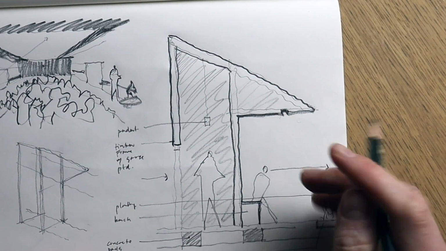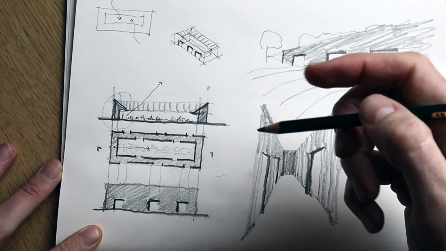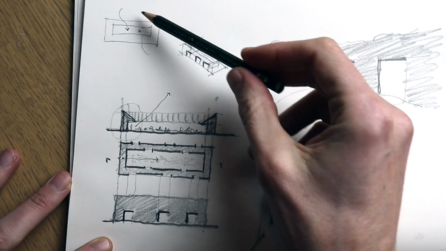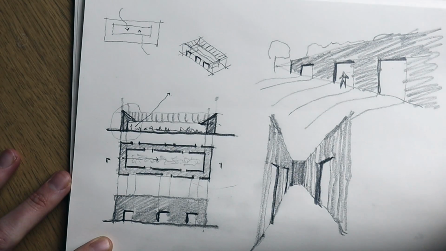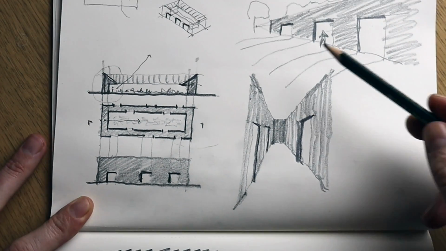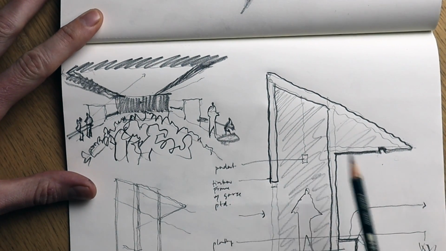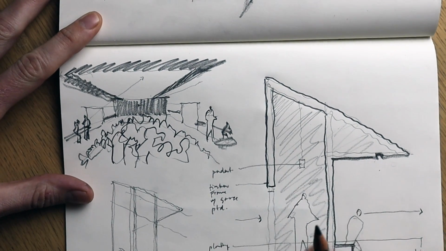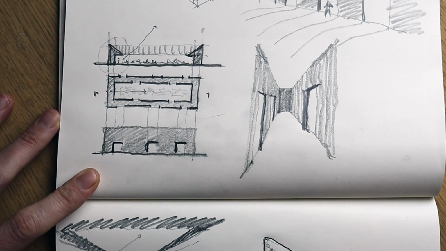And I'm pretty happy with that. Just looking over these sketches, in just a few minutes, just by using diagrams, little 3D sketches, plans, sections, elevations, some perspectives, and moving on to ideas about materiality and construction, you can really explore a celebrated architect's work and learn a lot.